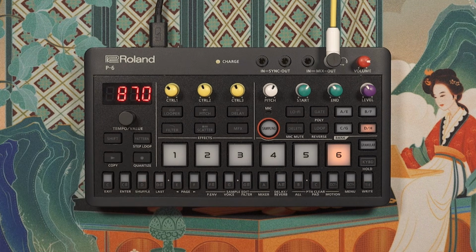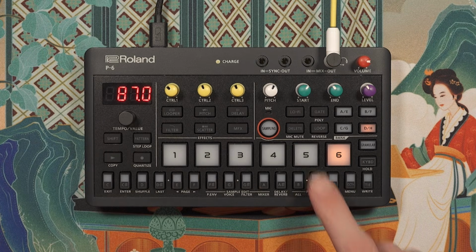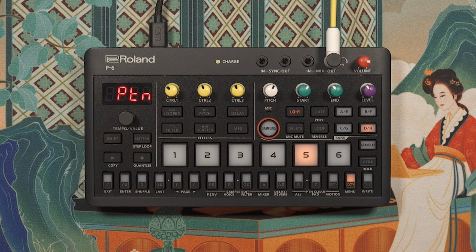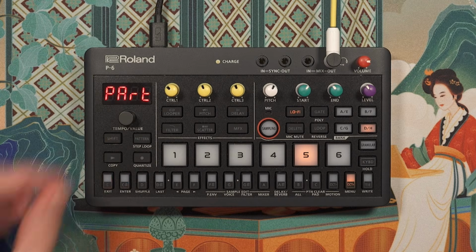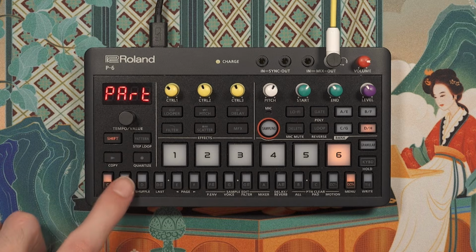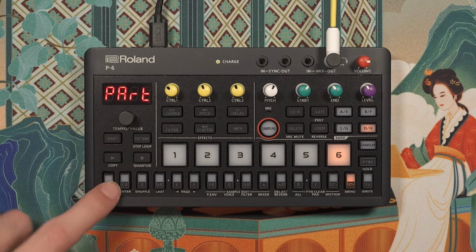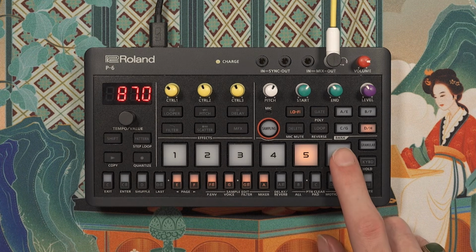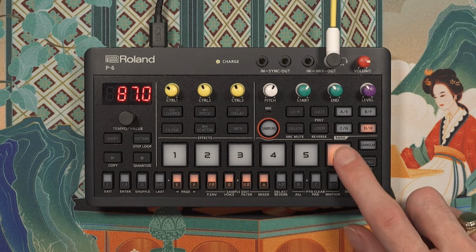So if you want to copy the sequence of a pad, you select the pad and then hold Shift and press play. And then you turn the encoder until it says part and press enter. So now the sequence for that pad will be saved in the copy buffer, and then you select the pad you want to paste it to, and use the same shortcut. Although since we're still in the menu, I can just press enter. So now the sequence data is the same for both of these pads, but this one doesn't have the sample.